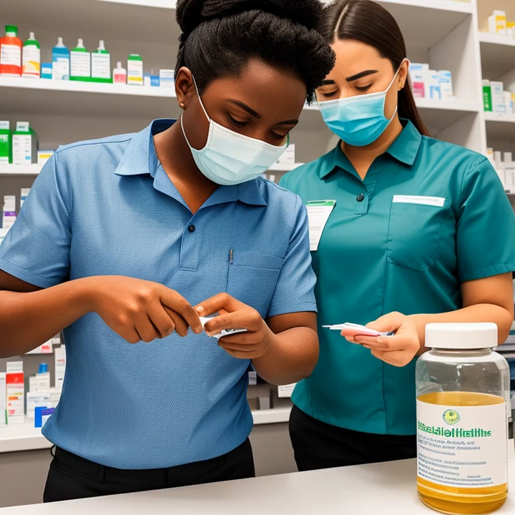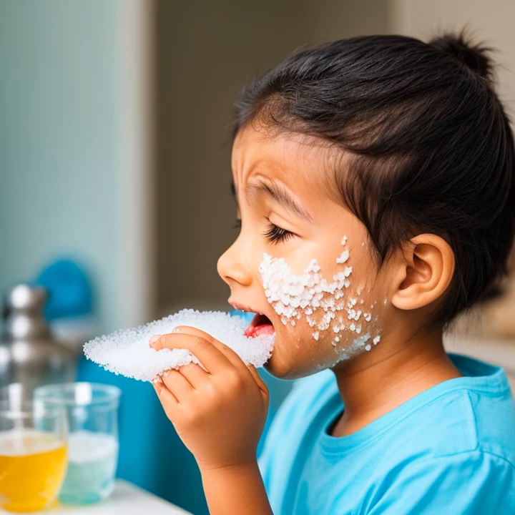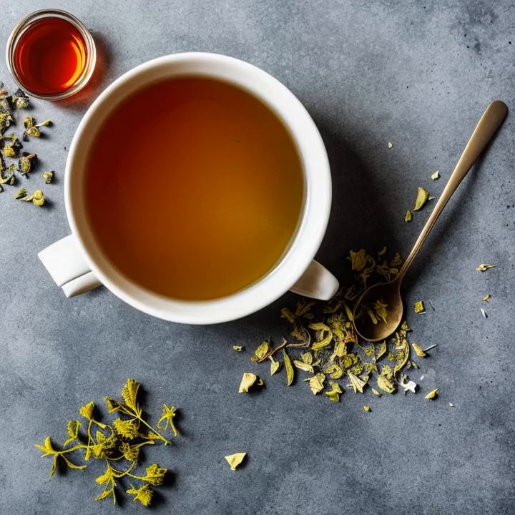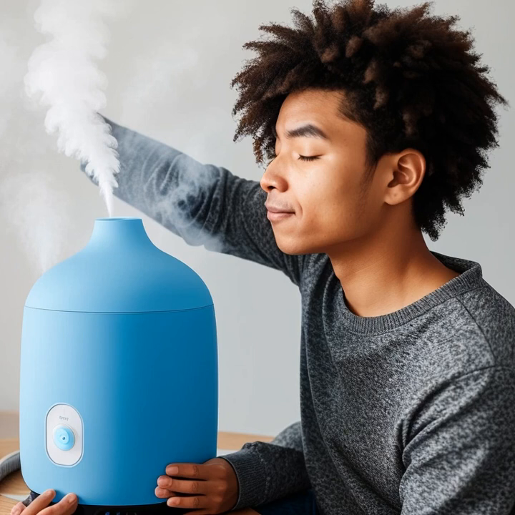In some cases, your healthcare provider may also recommend a blood test to check for other possible causes of your symptoms, like mononucleosis or other infections. This helps to rule out other conditions and ensure that the appropriate treatment is prescribed.